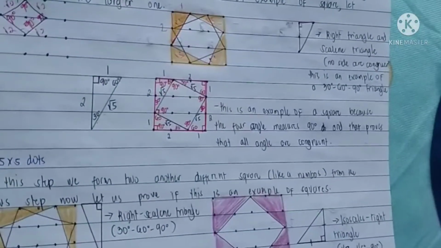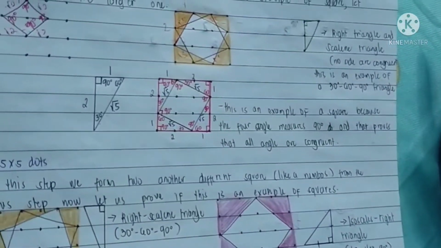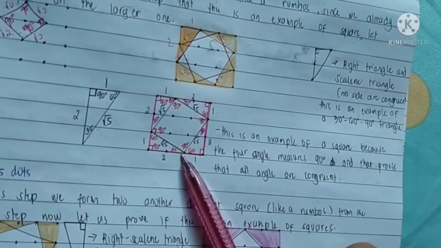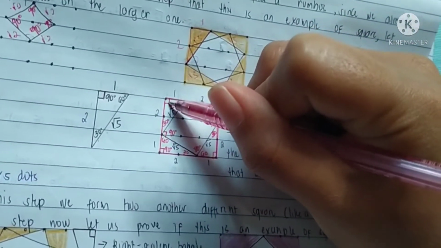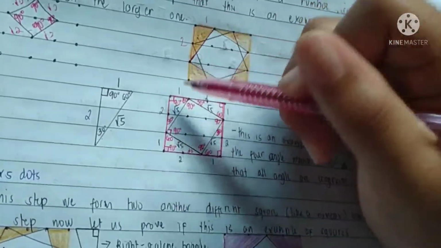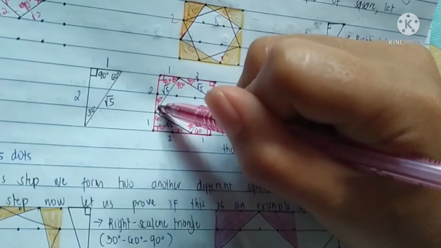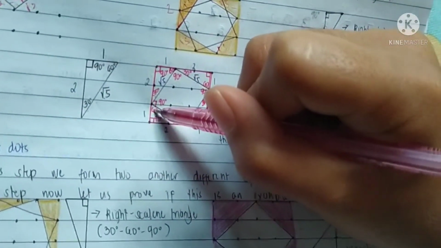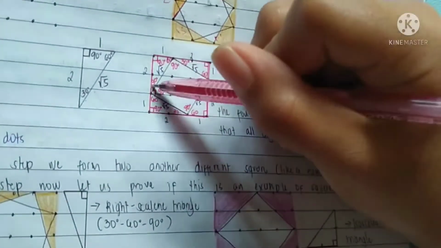Gagamitin natin yung 30-60 triangle na kung saan eto yung magiging kalabasan niya. So, pag eto is 90 degrees, eto 60 degrees, eto 30, since 30 and 60 is equal to 90 plus 90 is equal to 180.